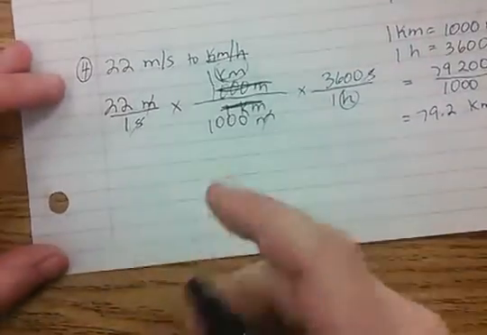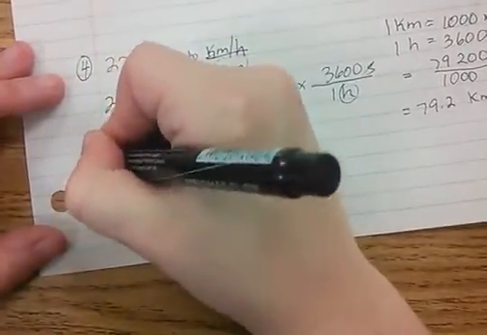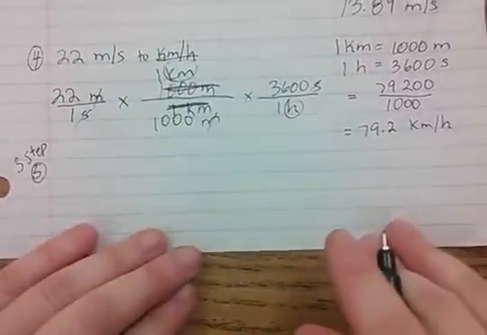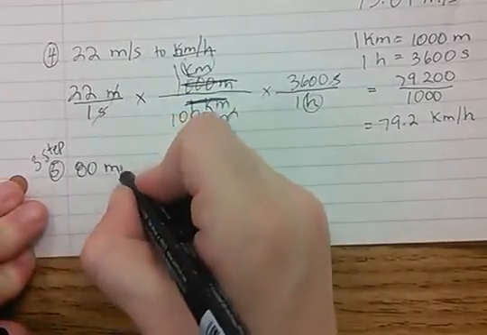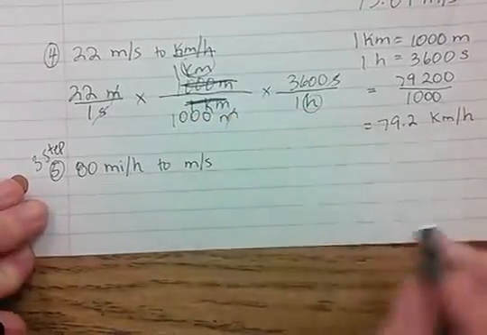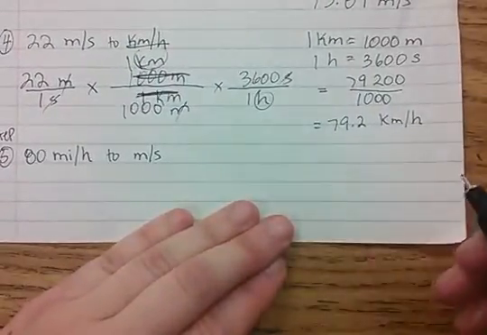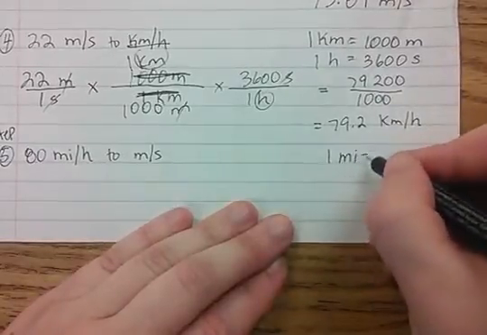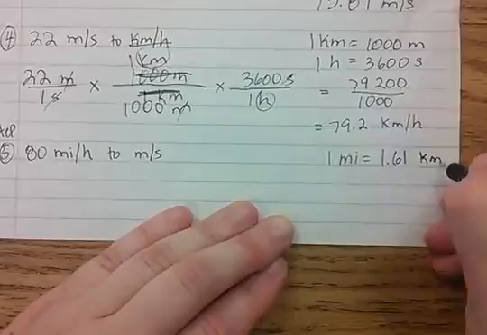One more problem. This one's the trickiest. This is actually 3-step dimensional analysis. And we're going to be going from 80 miles per hour to meters per second. We've got 3 conversion factors. So we want 1 mile equals 1.61 kilometers.